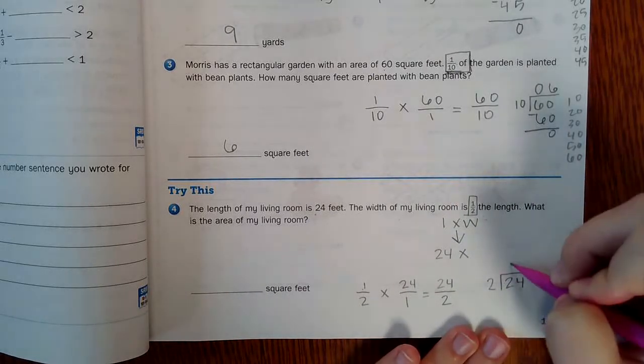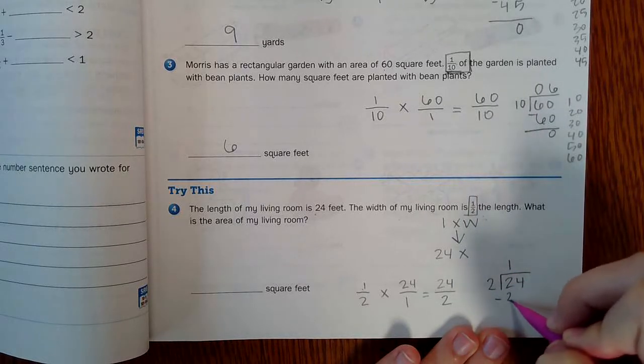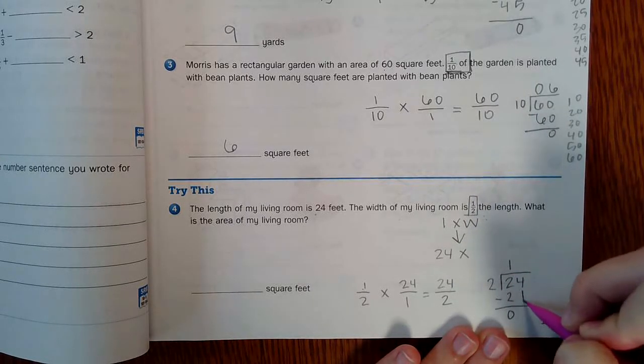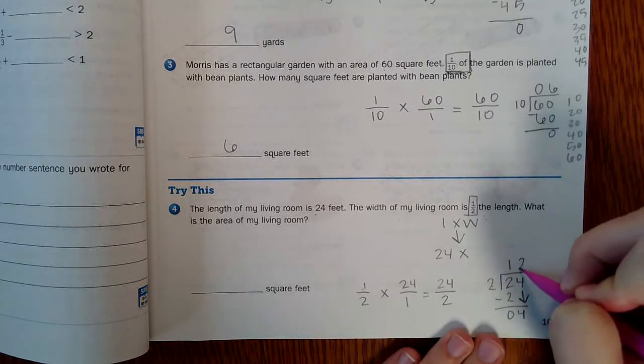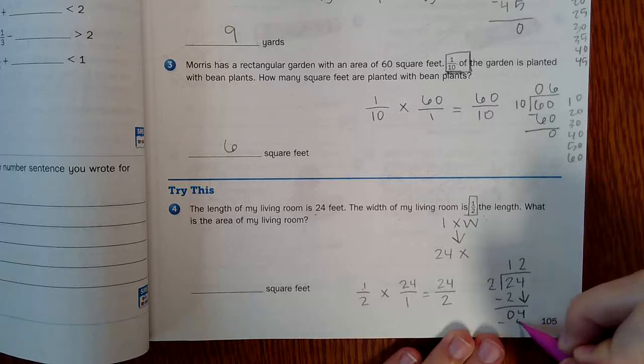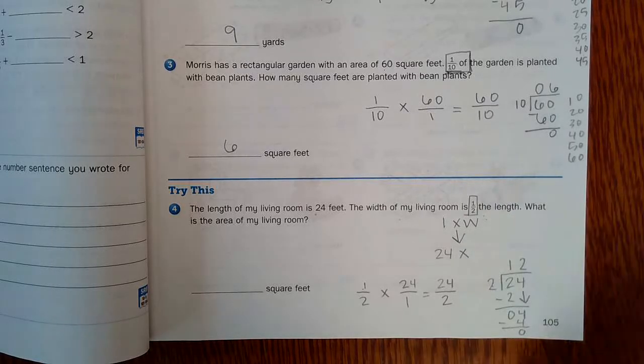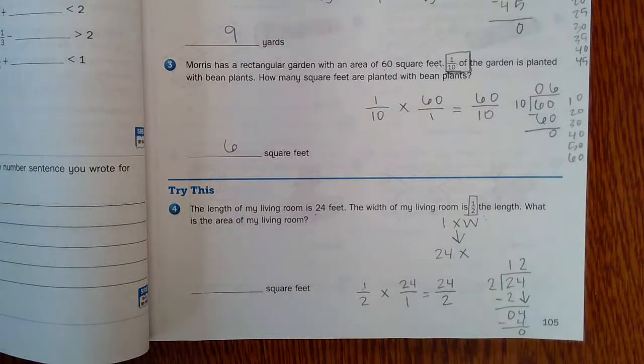2 goes into 2 one time. I multiply those and subtract. And then I bring down my other number. 2 goes into 4 twice. And 2 times 2 is 4. So I do not have a remainder, and I have nothing else to bring down. So half of 24 is 12.